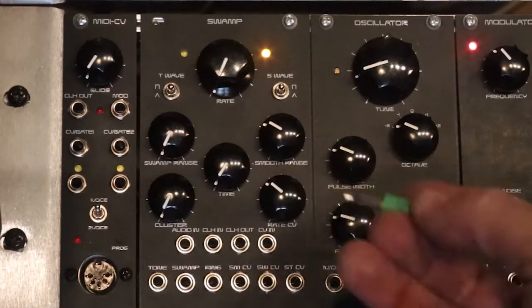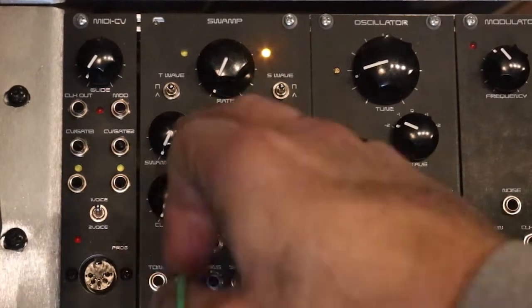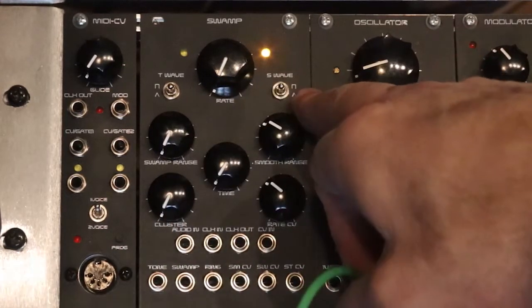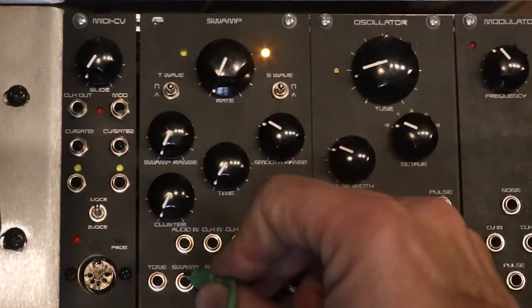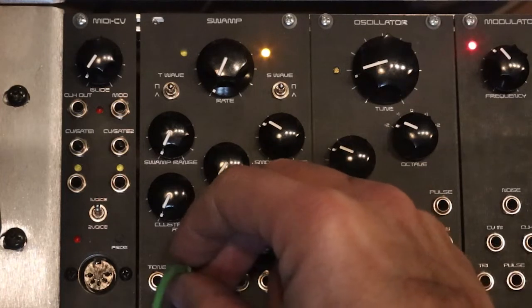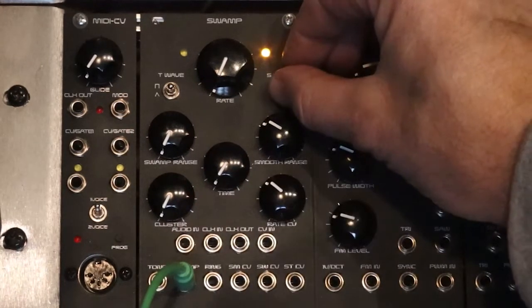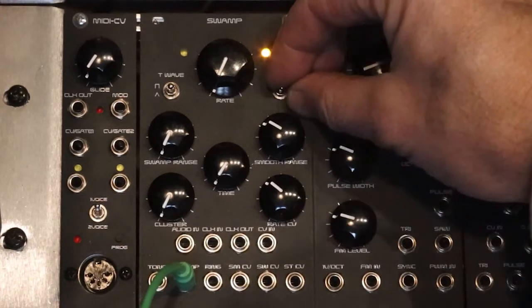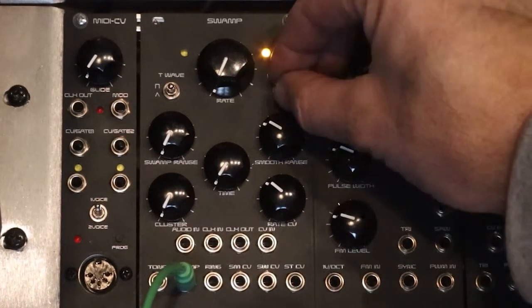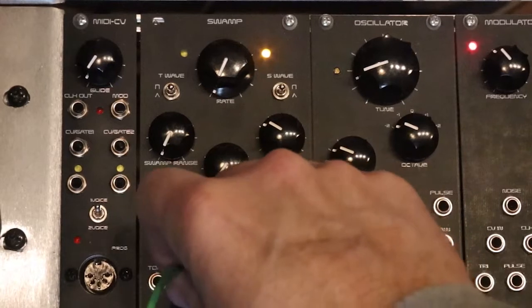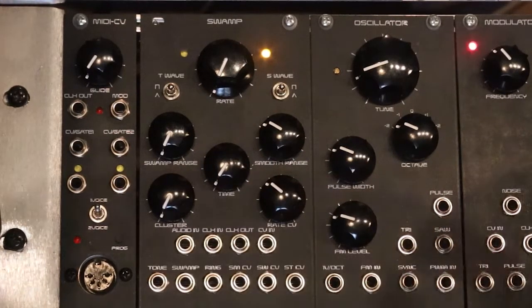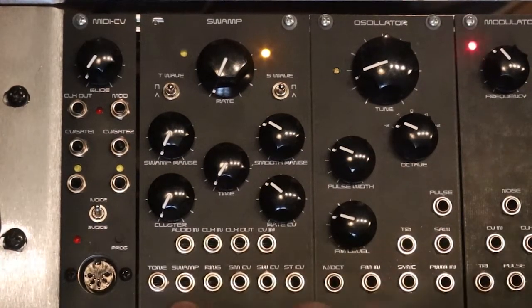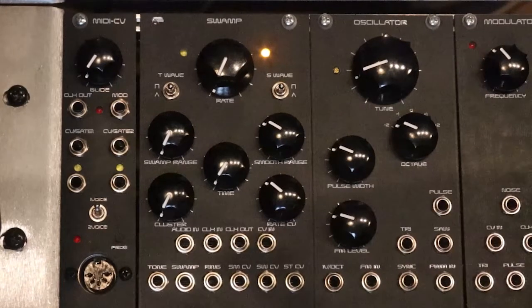Now, if we unplug that and go into the swamp, we're going to notice that we have something almost identical over here, which goes through a couple different waveforms too. So you can hear that, right? You've got a pulse, then your triangle, and the middle is a combination of the two. So it gives you two different waveforms, and then those output into other audio outputs.